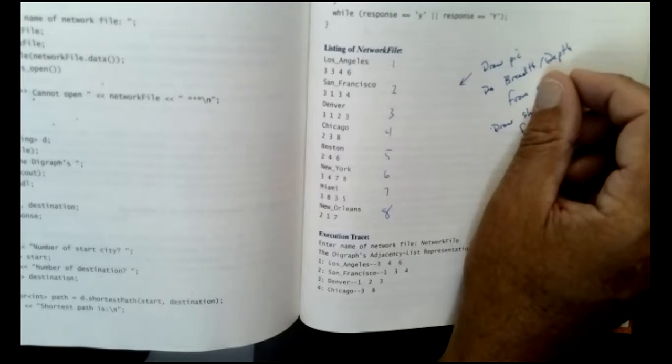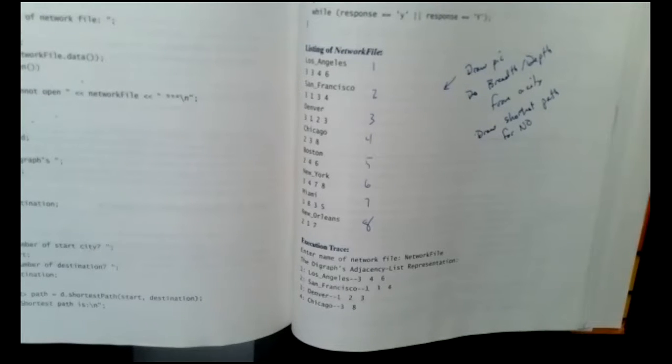So the first thing I want you to do is take a piece of paper, draw the US, draw the cities, and connect them, and then draw the connecting vertices or edges to each of the vertices.